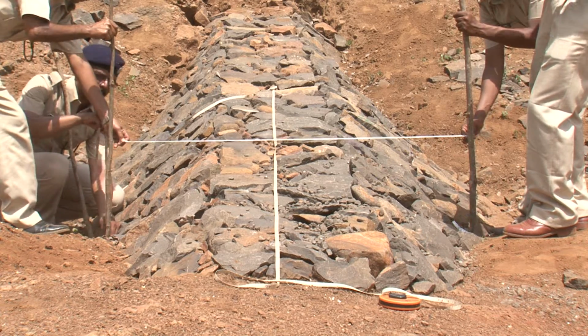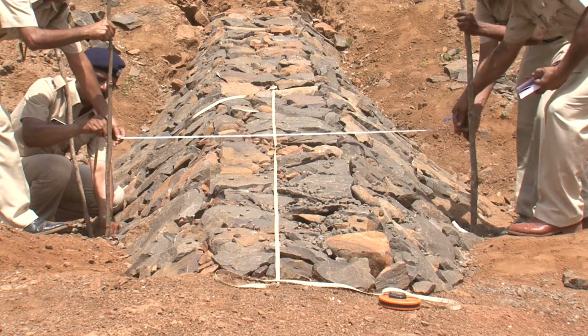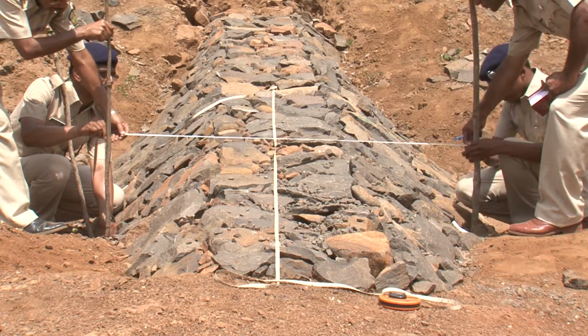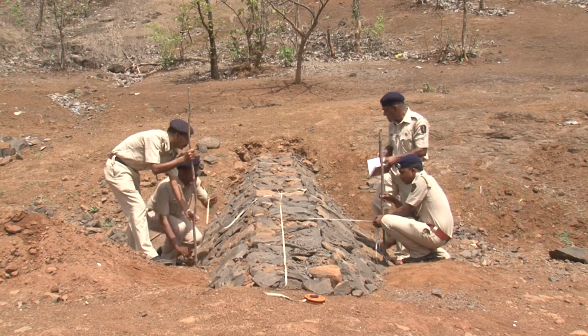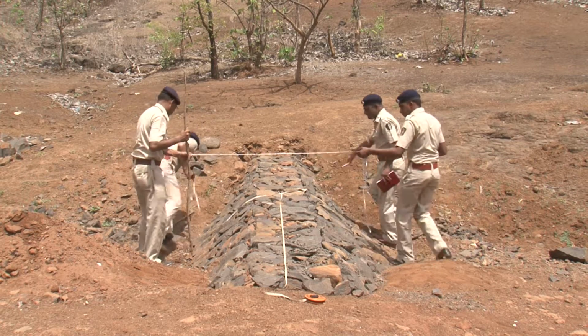Now let's measure the height on the upstream side. 48 centimeter. It is 48 centimeter. Now let's measure the height at the downstream side. 50 centimeter. 50 centimeter. Let's go for the third spot.